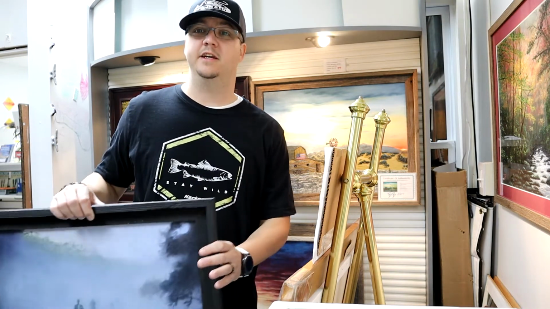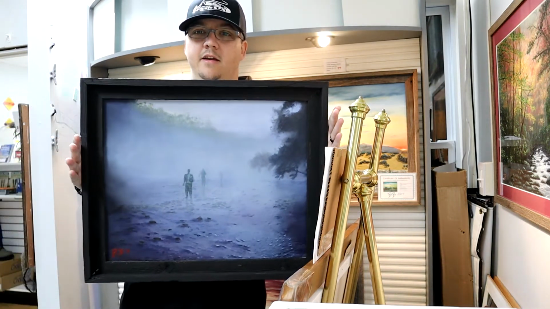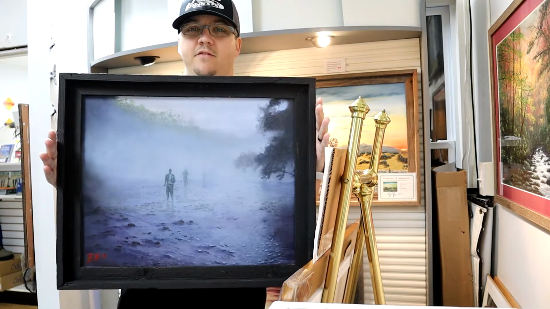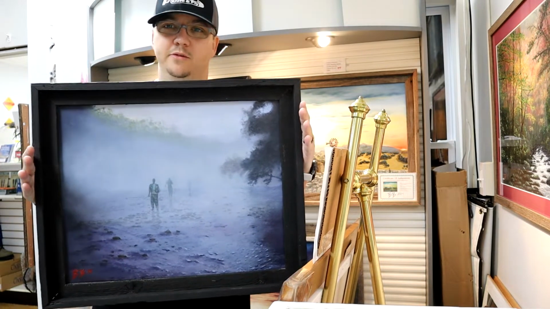Today in this video, I have a river scene, a bit of a foggy atmospheric river scene. This is based off of a source photo. I'll show you the photo that I took several years ago. Probably one of my favorite fishing related photos that I've ever taken.